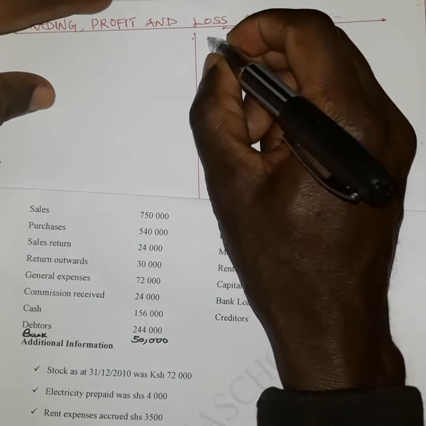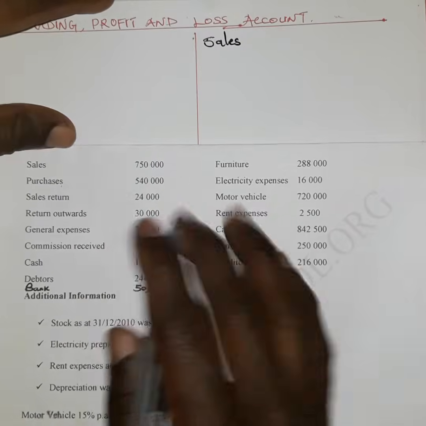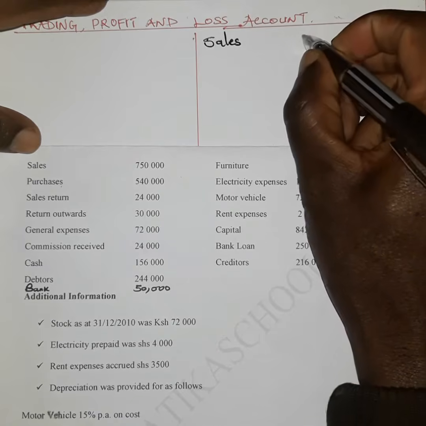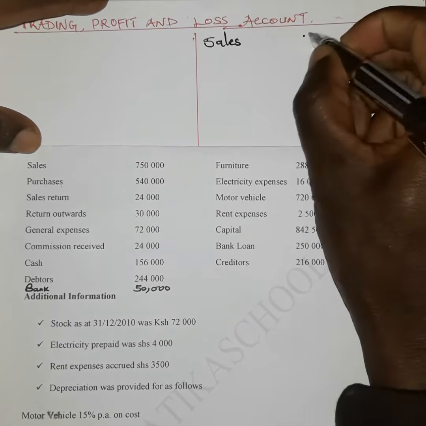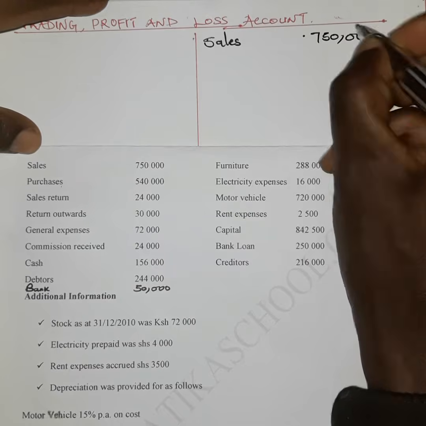So when you begin with sales, we're given the sales amount to be 750,000.